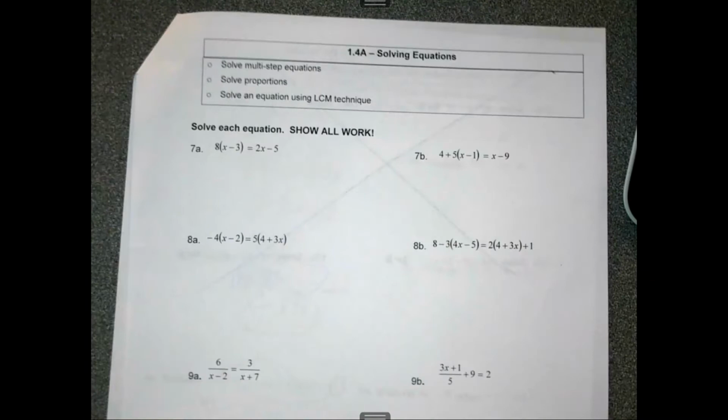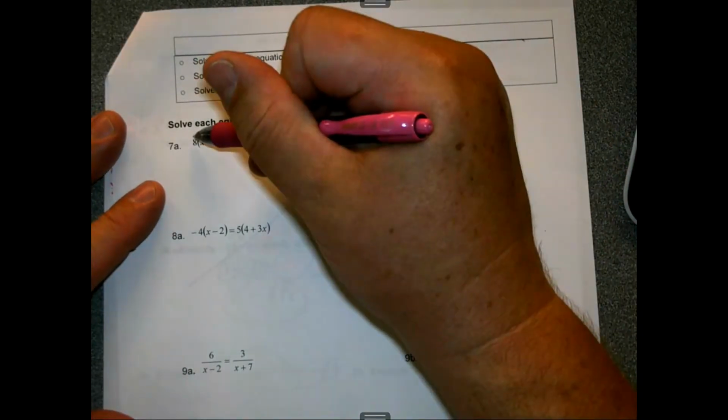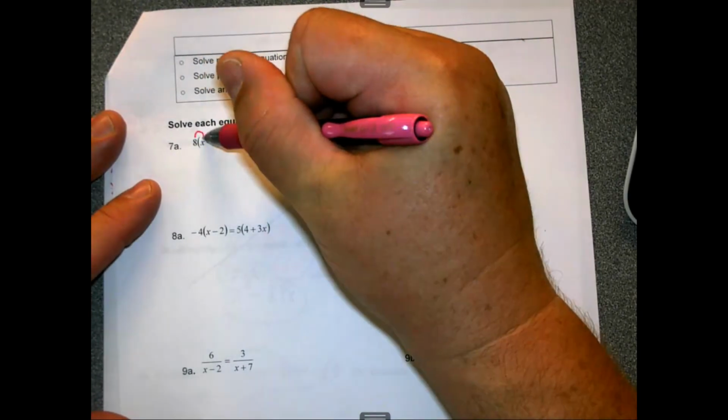Last section we did solving equations. So we have to get the variable by itself, right? Isolate the variable. That's what solving means. Okay, number one, I have a number in front of the quantity, so I have to distribute.